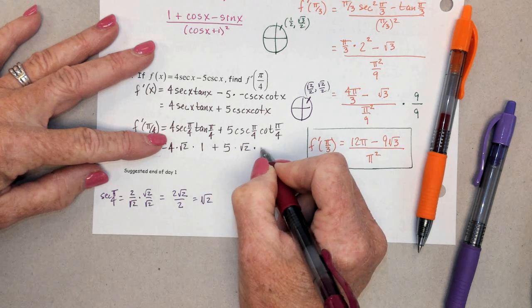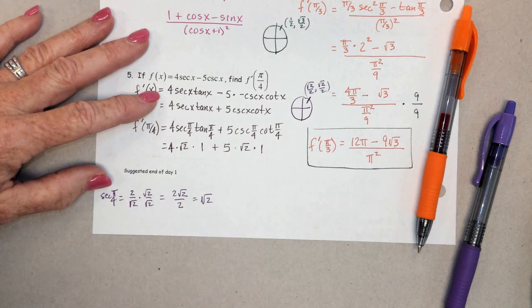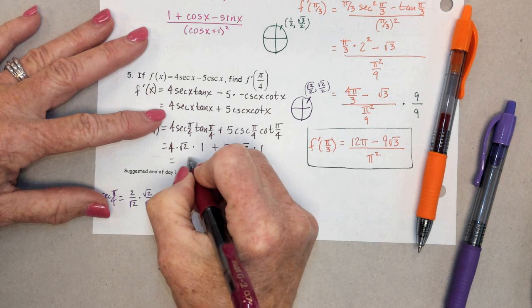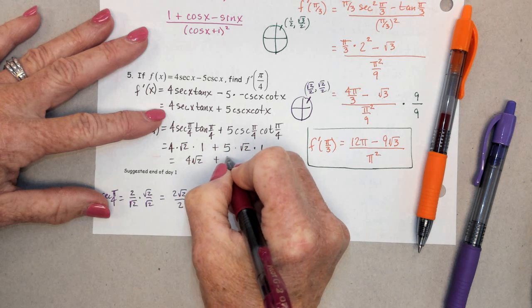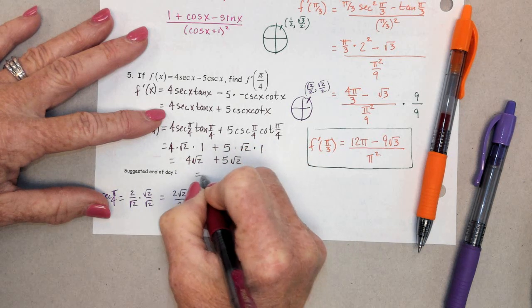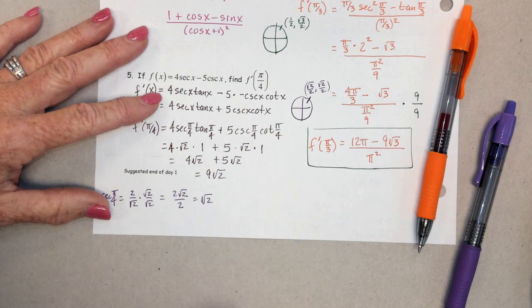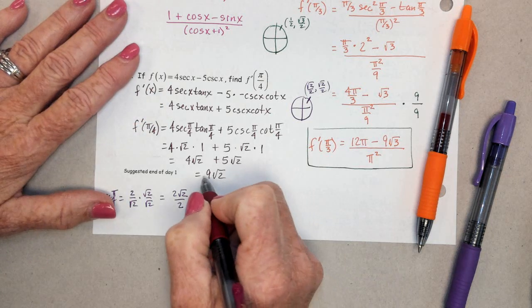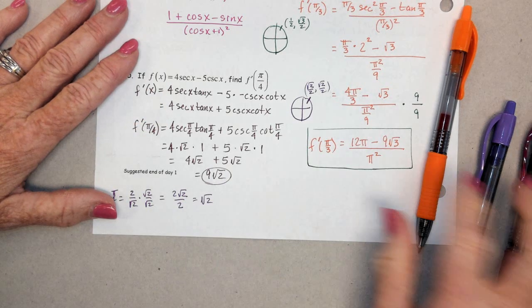And the cotangent of pi over 4 is 1. So we have 4 square root 2 plus 5 square root 2, or 9 square root 2. There is f prime at pi over 4.